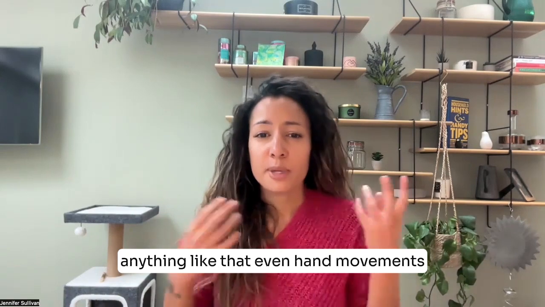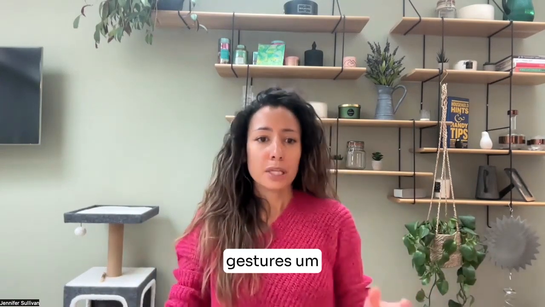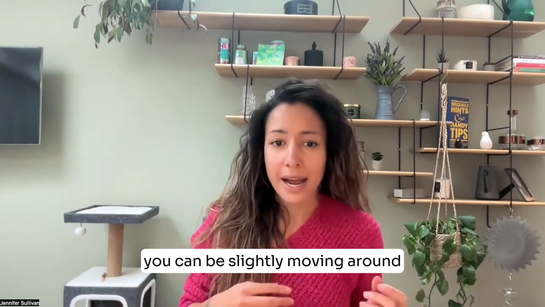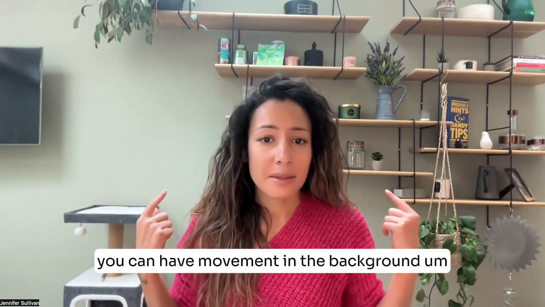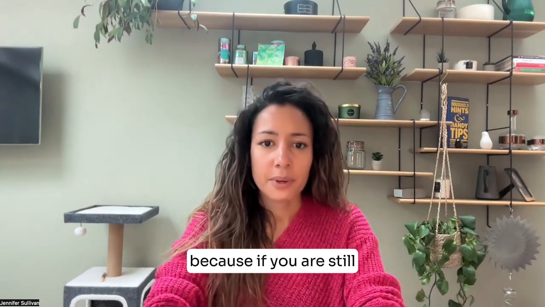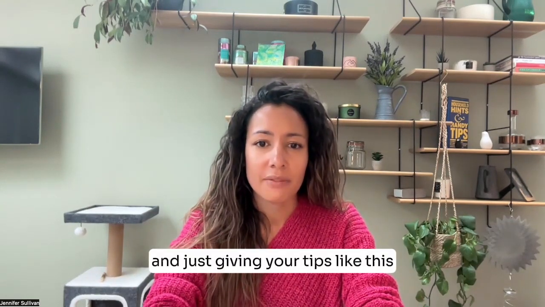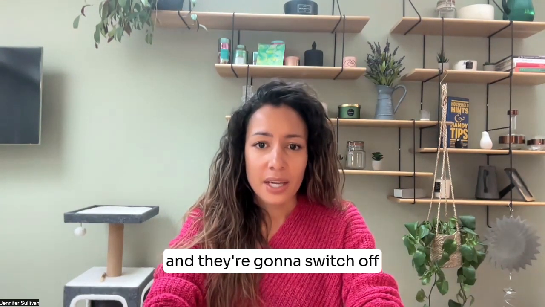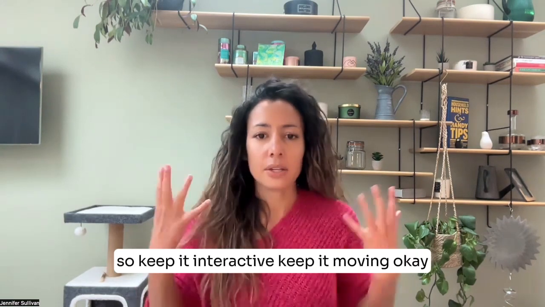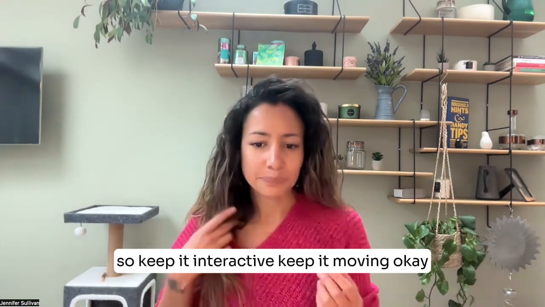Even hand movements, gestures. You know, if you're stood up, you can be slightly moving around. You can have movement in the background. So just keep things moving, because if you are still and just giving your tips like this, people are going to be very bored and they're going to switch off, and you're not going to get the engagement. So keep it interactive, keep it moving.